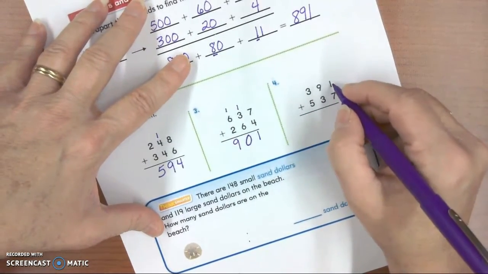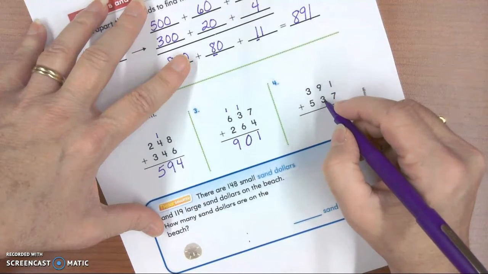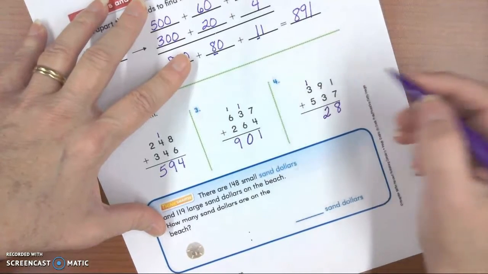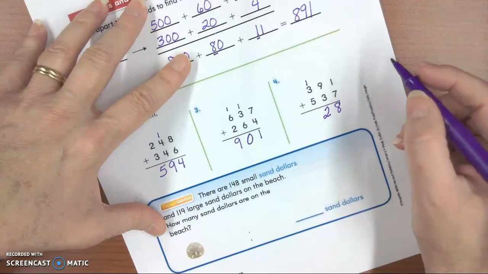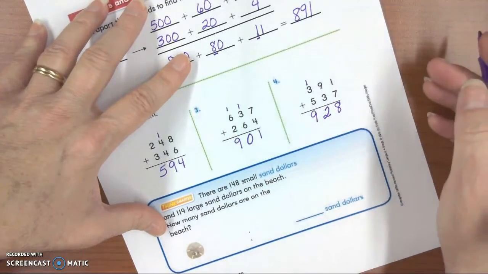Problem number 4, we have 1 and 7 ones, which is 8. 9 tens and 3 tens is 12 tens, so we regroup the 1 hundred to the hundreds column, and then 1 plus 3 plus 5 is 9. 928 is the sum.